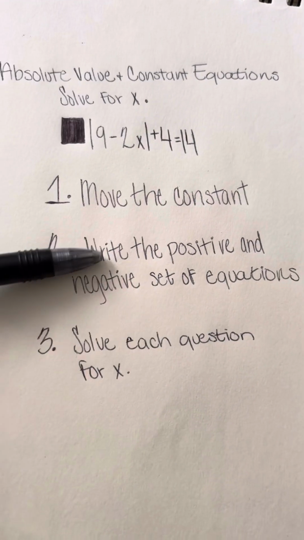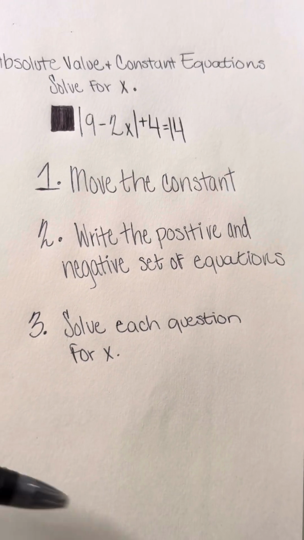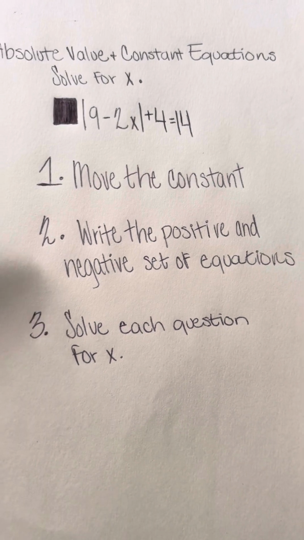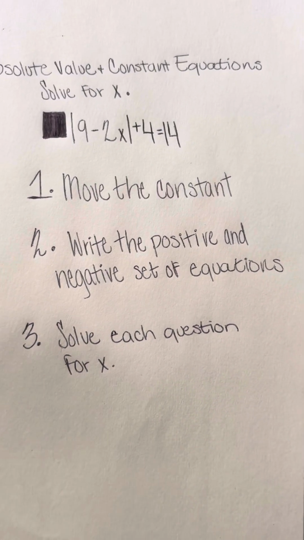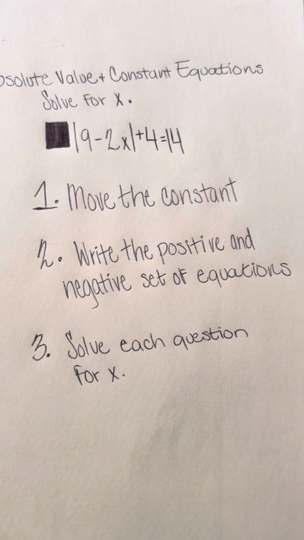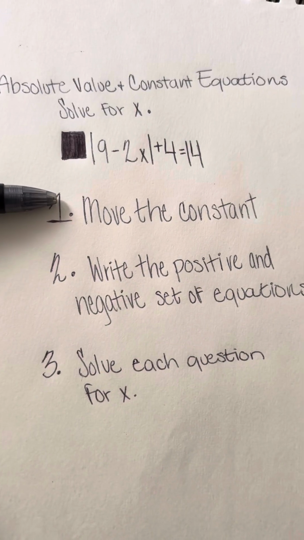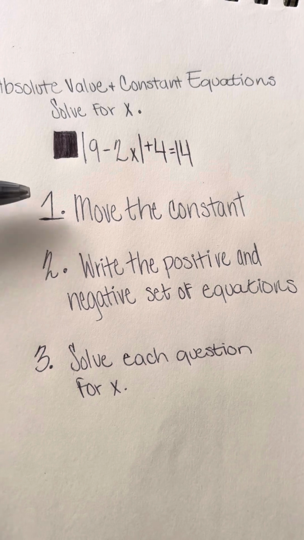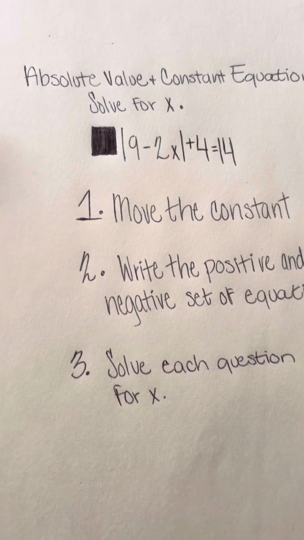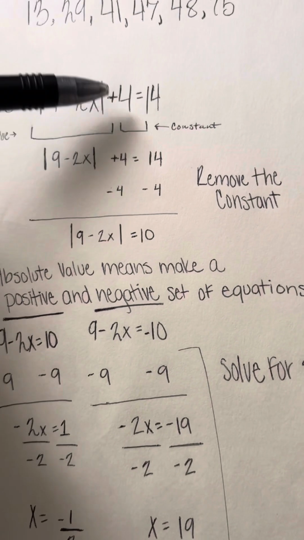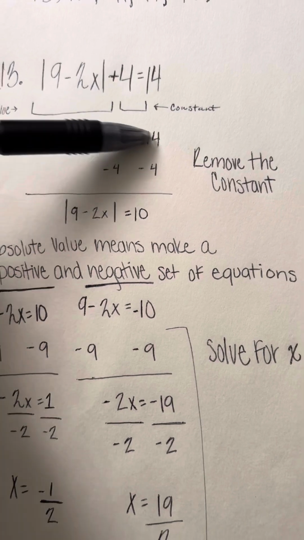These are the steps that we're going to use to solve this. I would recommend you pausing the video and writing these down really quickly so that we can just simply go over and look at the work and you can see which step we're on, okay? So our first step is going to be to move the constant. Well, what do you mean? 4 is the constant. We're going to move 4 over to the other side, okay?